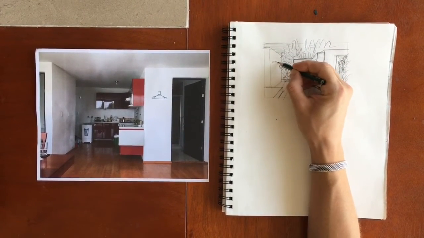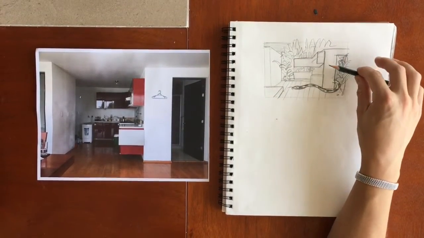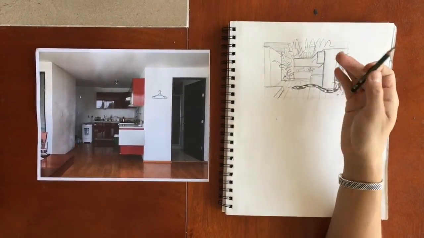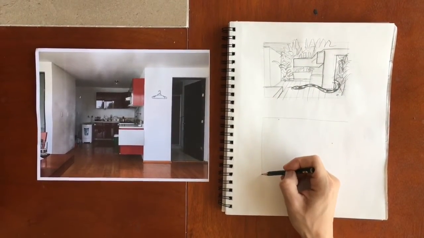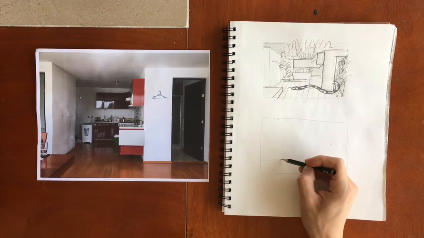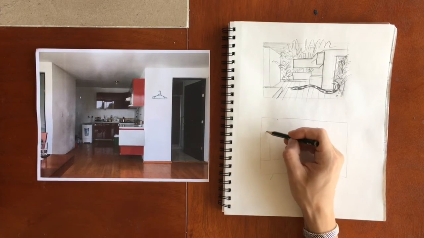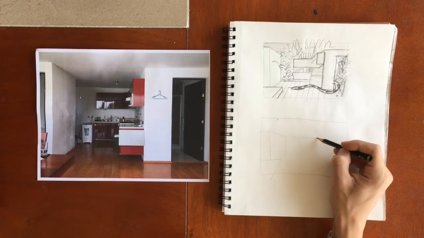Okay, now I think it's important in something like this to make a thumbnail so that you could test out different ideas. Okay, I only made one, but you could also make another one, and try out a different approach to this. And this doesn't have to be proportionally correct, okay, just so you can get enough of an idea.